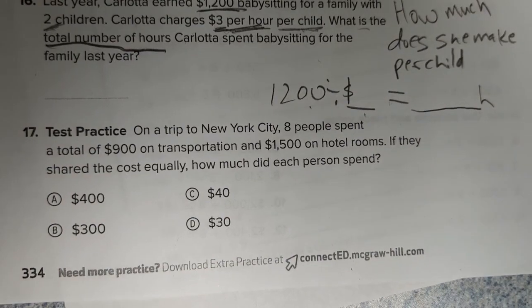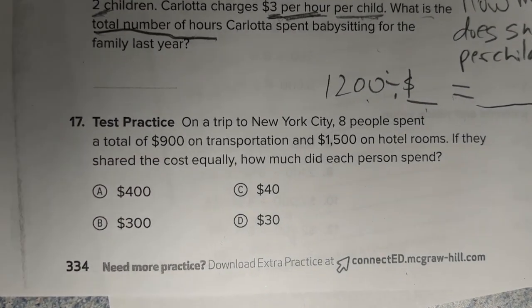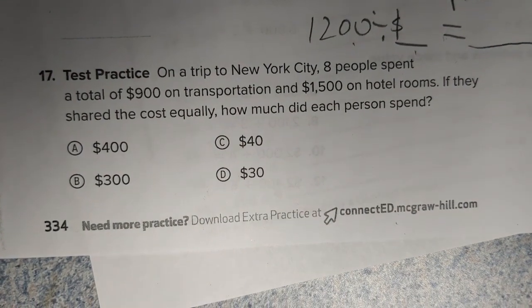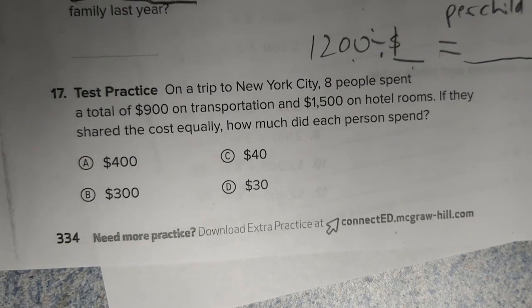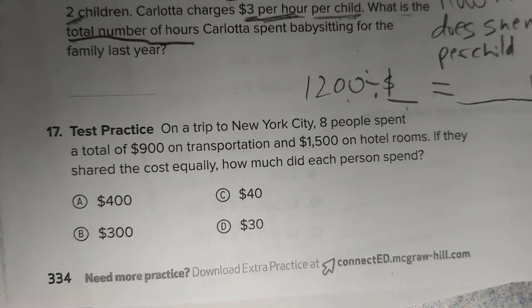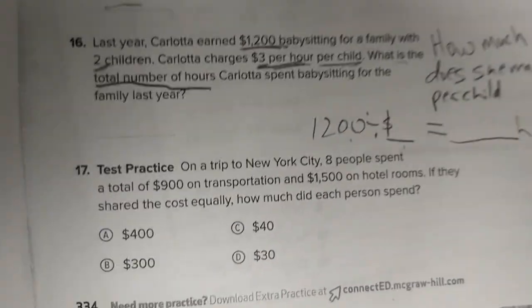All right, and if it helps you, here's the bottom question. On a trip to New York City, 8 people spent a total of $900 on transportation and $1,500 on hotel rooms. If they shared the cost equally, how much did each person spend? So first figure out how much was spent and then divide that by the total number of people.